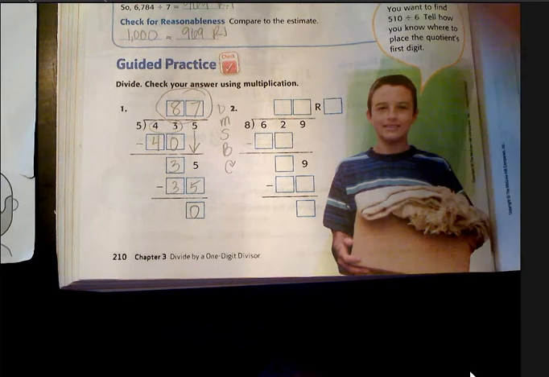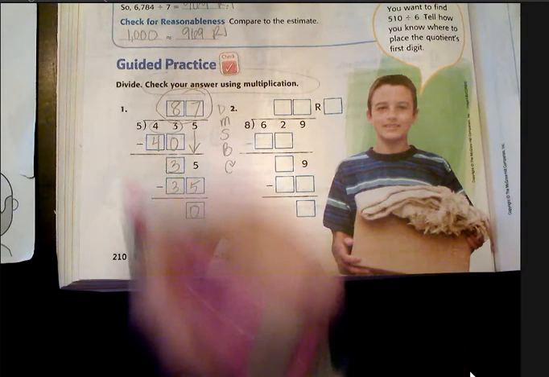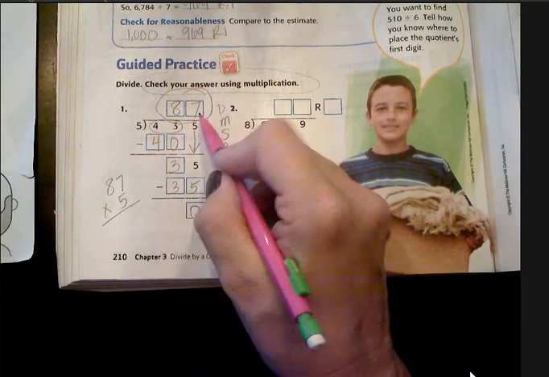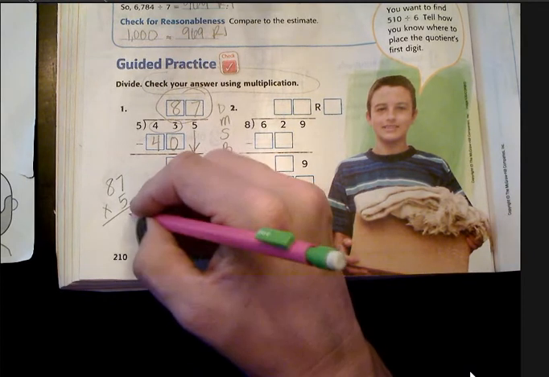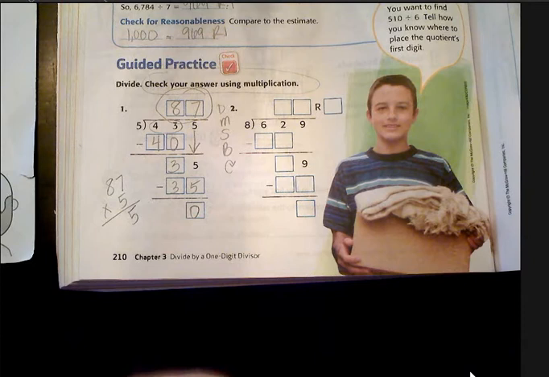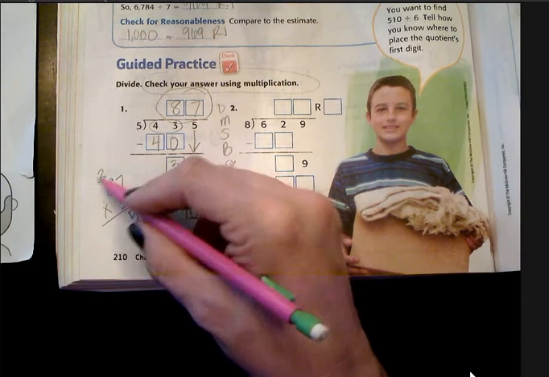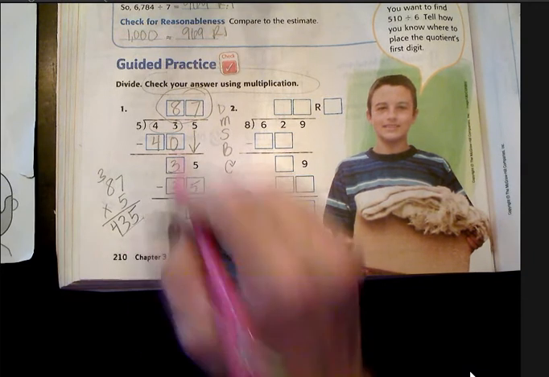And it says to check our answer using multiplication. So we're going to do 87 times 5. We're going to take our answer and multiply it times the divisor. 7 times 5 is 35. I write my 1s and I carry the 10s. 5 times 8 is 40, plus 3 is 43. That should be my dividend, 435.